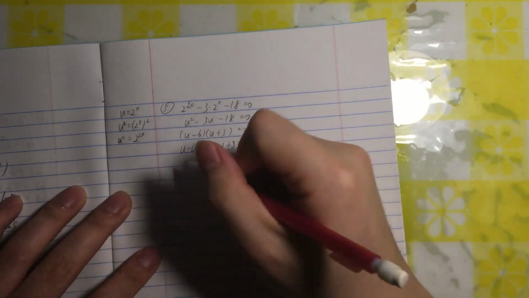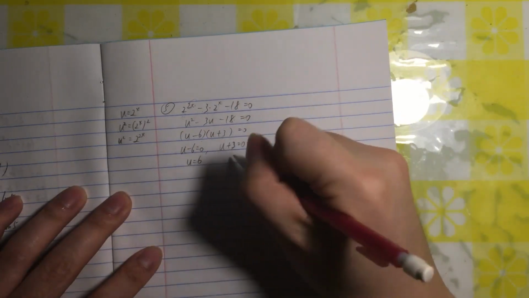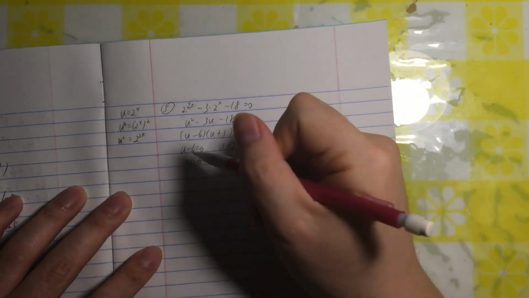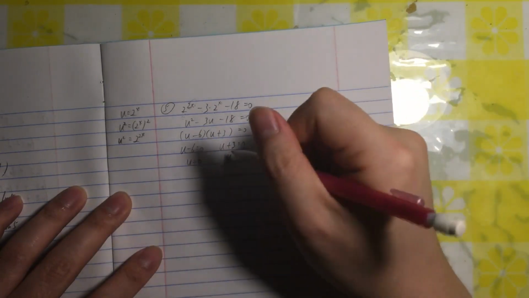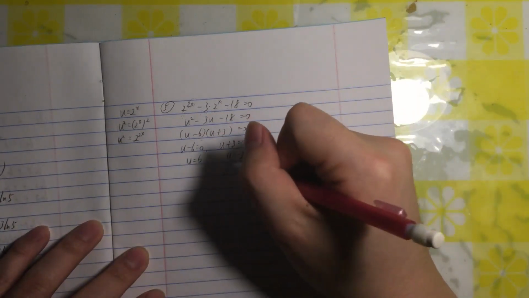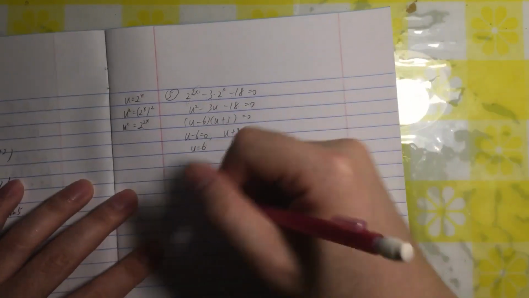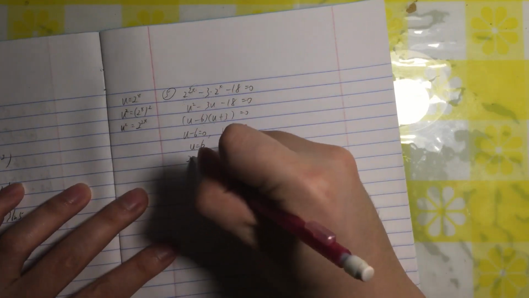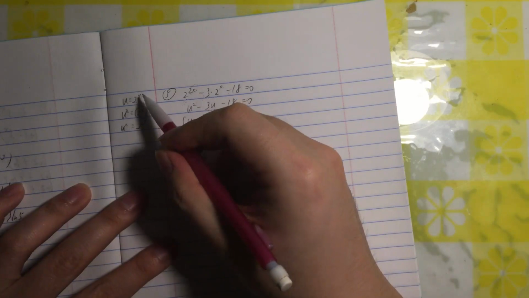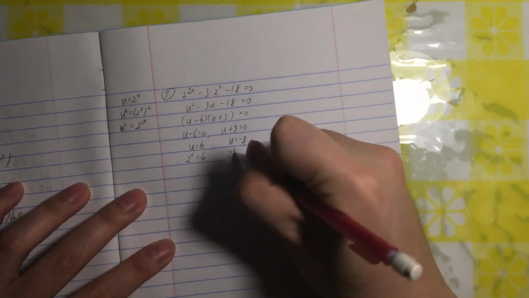Solve the equation for u. In the first equation, I add 6 to both sides. In the second equation, I subtract 3 from both sides. So I get u equal to 6 and u equal to negative 3. Which means 2 to the power of x equal to 6, since u is 2 to the power of x, and 2 to the power of x equal to negative 3.